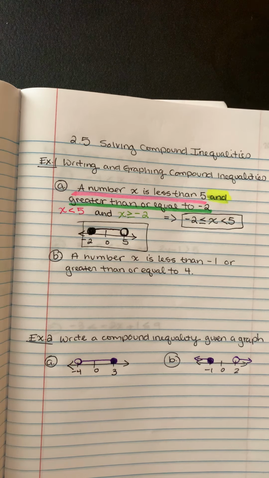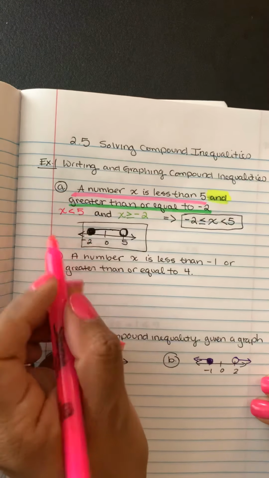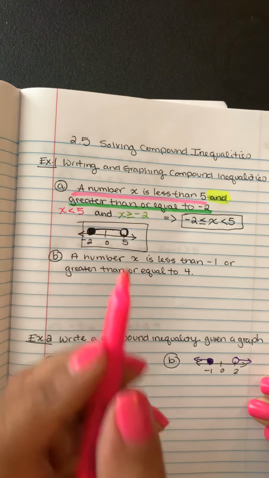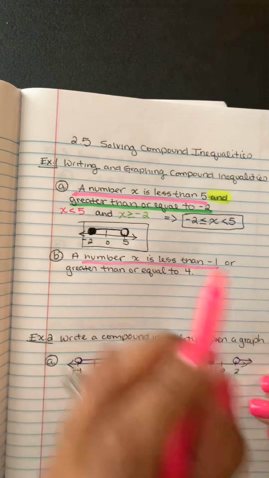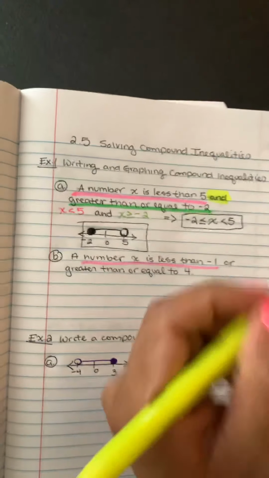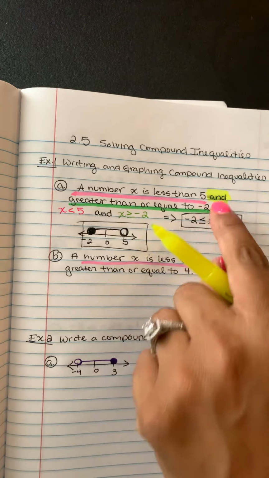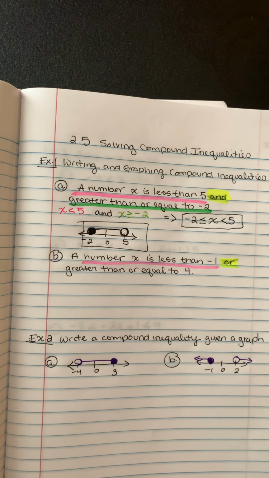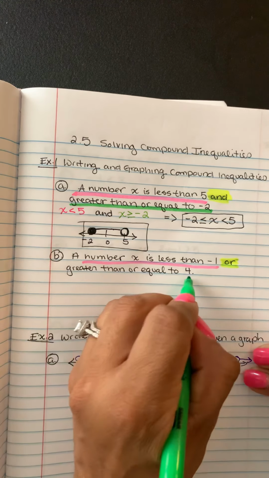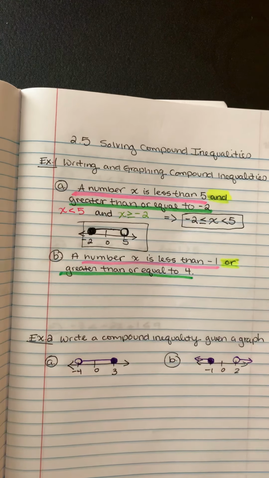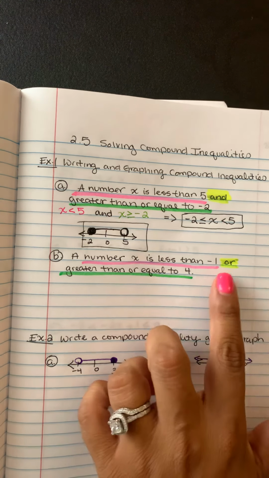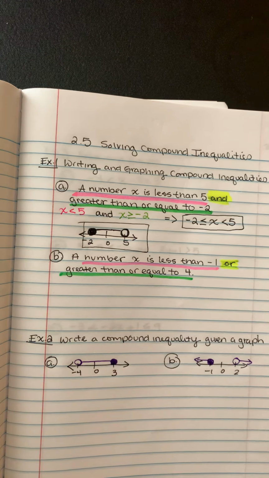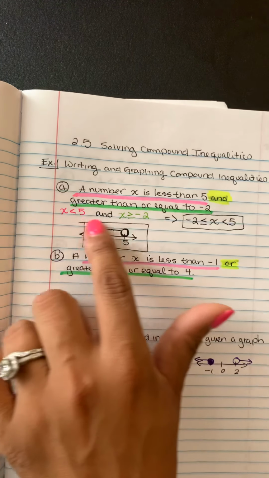So again, let's take a look at B. A number x is less than -1. I'm going to take my other highlighter and highlight this "or." We have an "and" and an "or." Greater than or equal to +4. The "or" is going to be different: when you're writing compound inequalities and you have the "or," you can actually separate the two inequalities like what we did here and keep it like that.